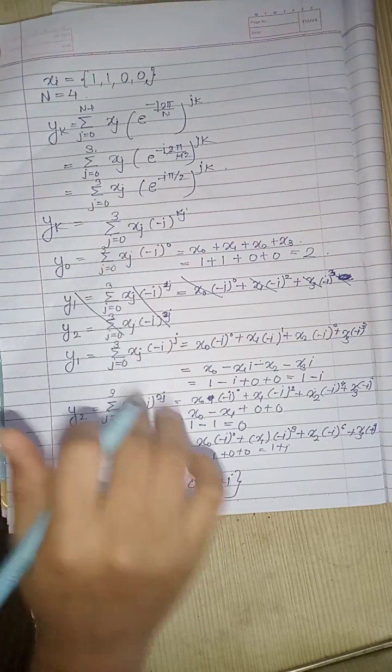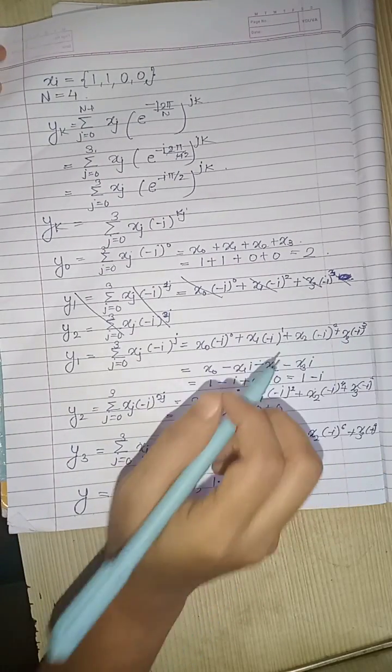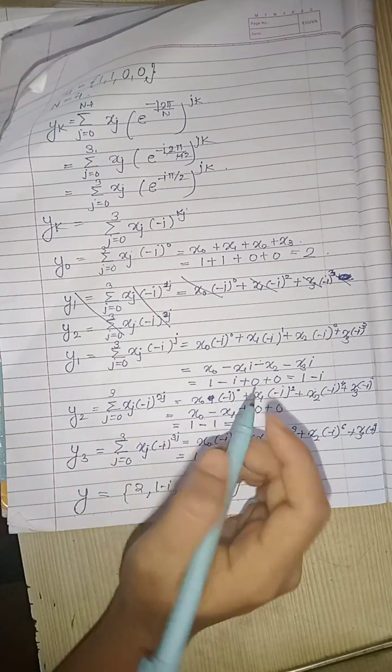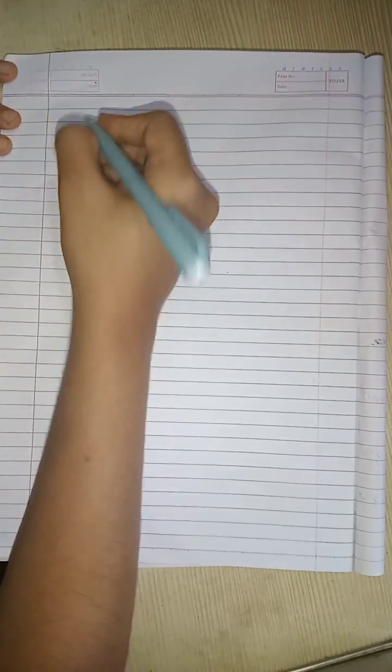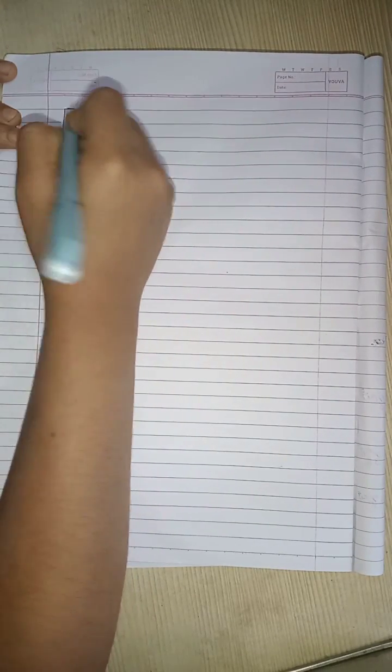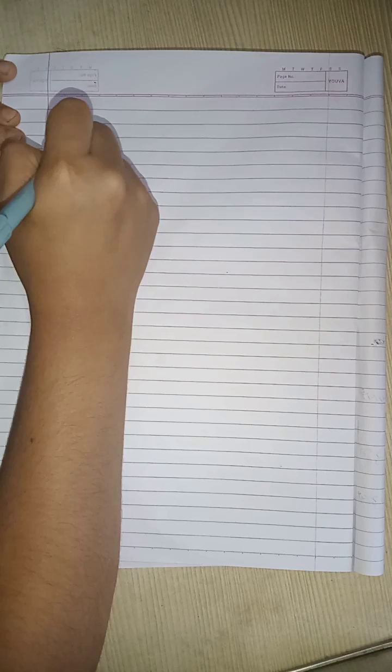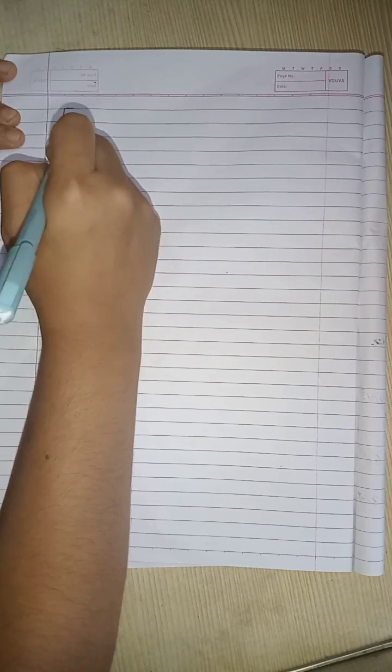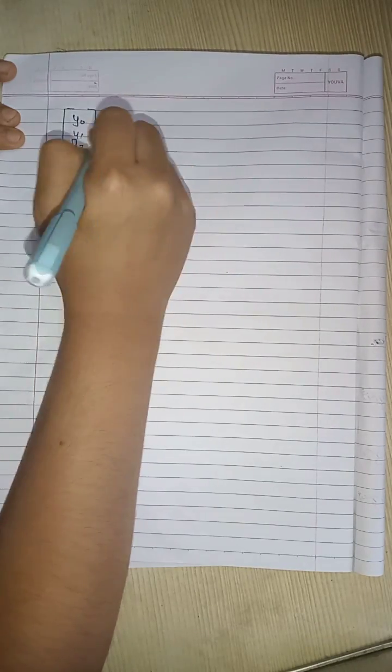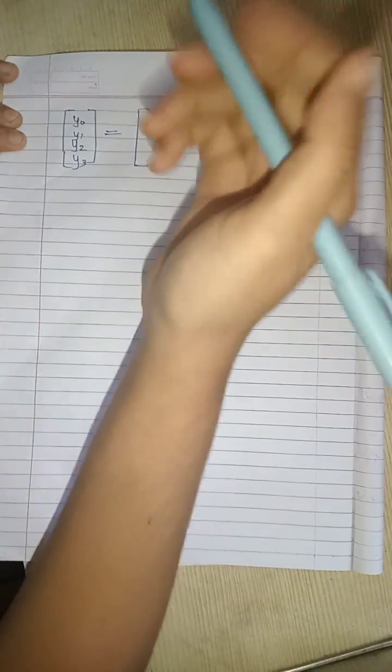This is one way. The other way is by matrix formation. If you want to find the y0, y1, y2 and y3 components of vector y, you can directly solve it by matrix formation.